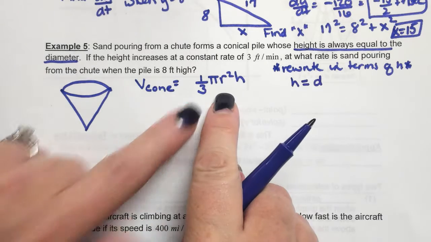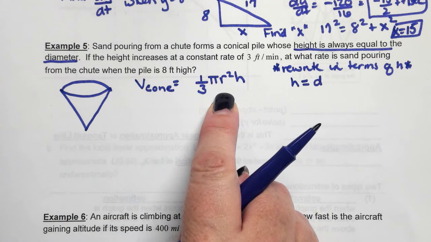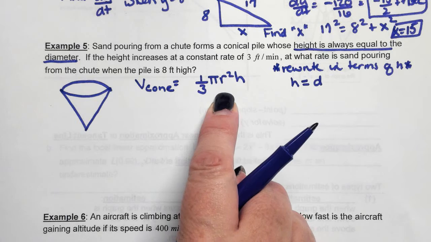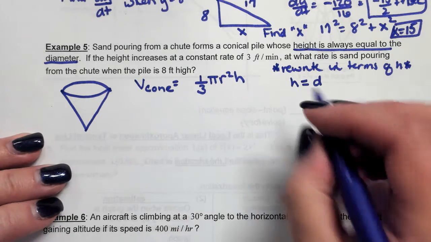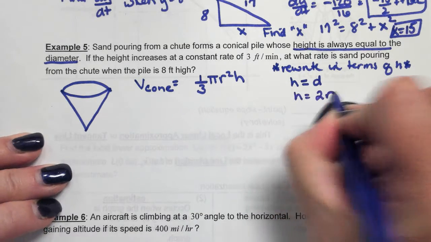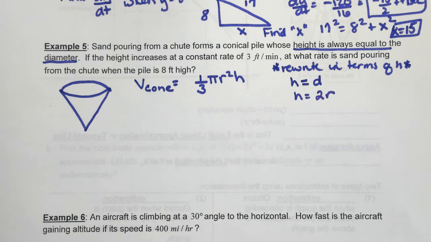This cone formula nowhere has a diameter, so we need to rewrite the diameter as 2 times the radius. On occasion, I think I've seen one over all the released FRQs where you had to rewrite it in terms of the radius and not the height.